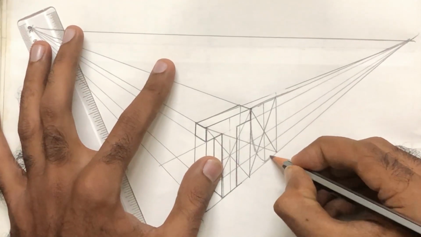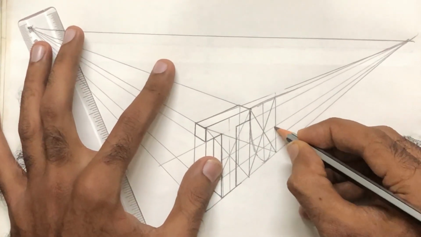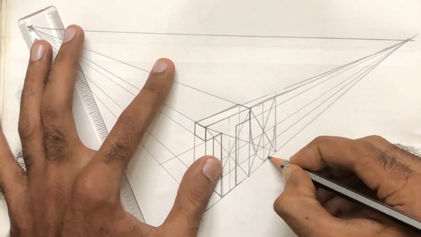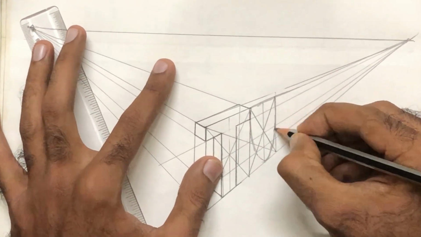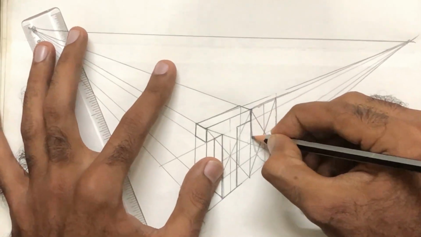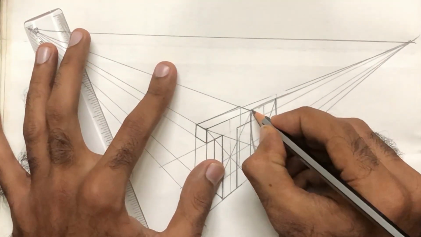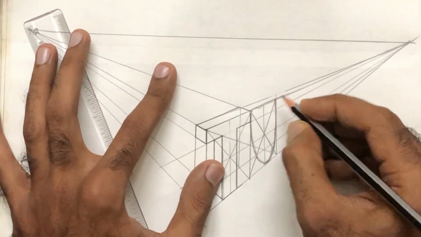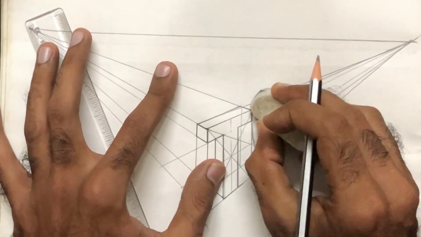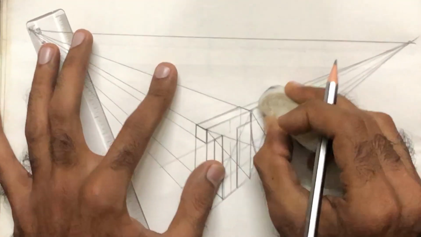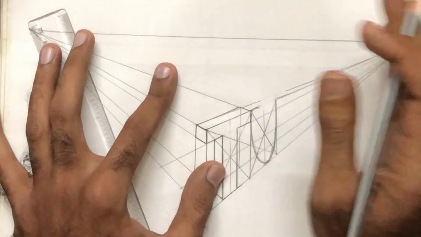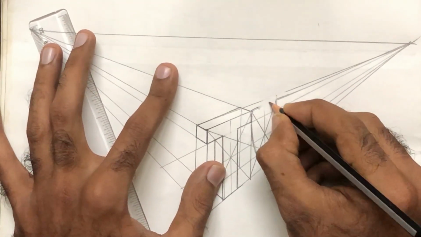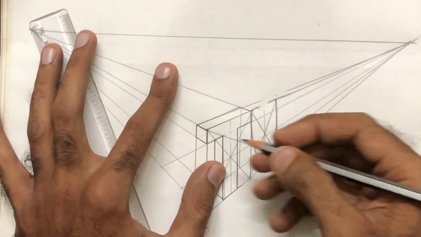Done. And back. Coming back here. Using this line. It's dark here, that's the reason we can't see. Now let me draw it. Let me erase these lines. It's too dark. I have drawn this one as this one.